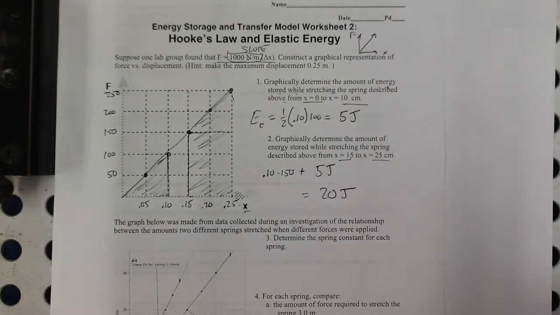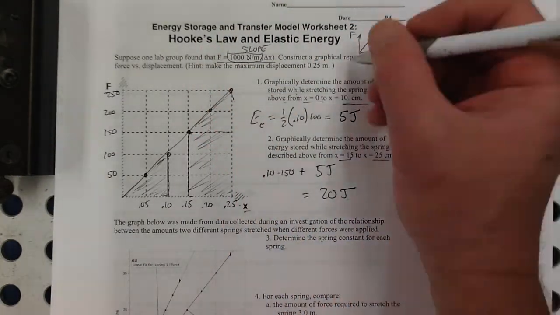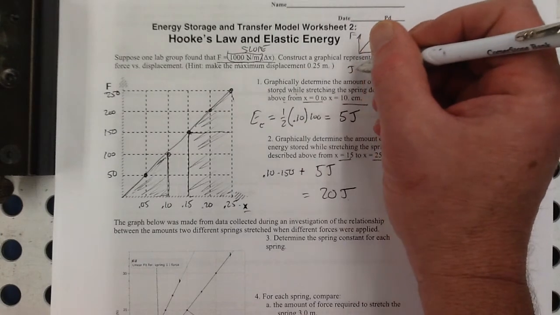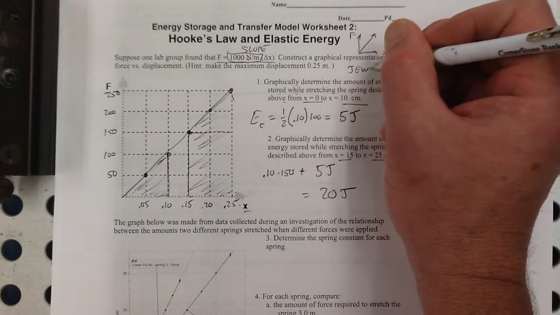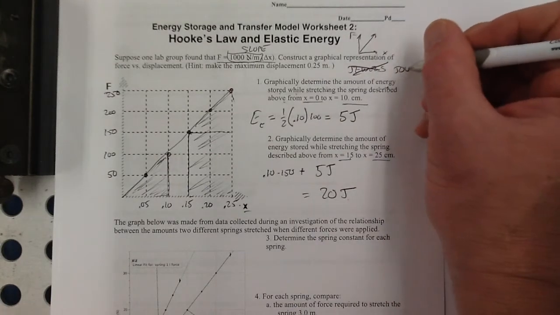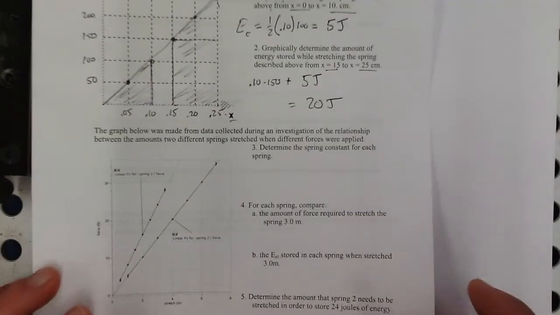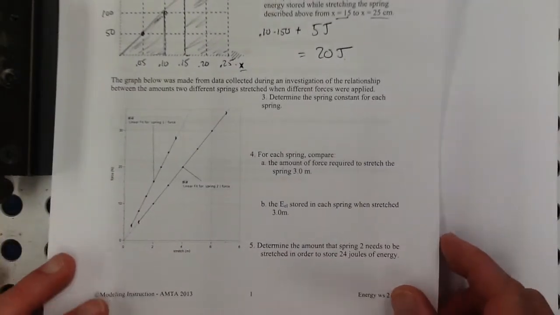Do you know how to spell, just in case I forgot to put this in the notes about the units here, joules, it's not that. You've probably seen this in chemistry or something. Joules. Named after some French physicist type person.